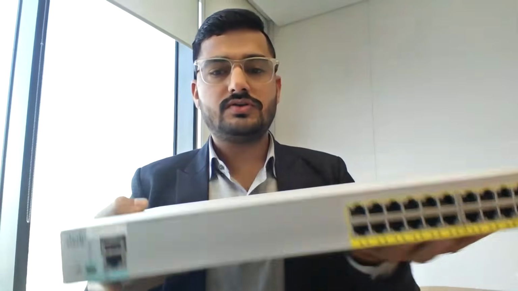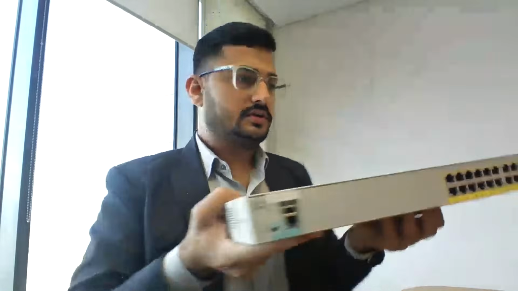So how does a switch work? Once it is working for the first time, it will do a broadcast in the network, and after that, once it learns the MAC address of any end user or end device in the network, it will do the unicast. So the traffic goes as broadcast, multicast, and unicast.